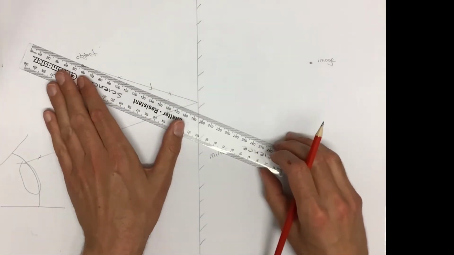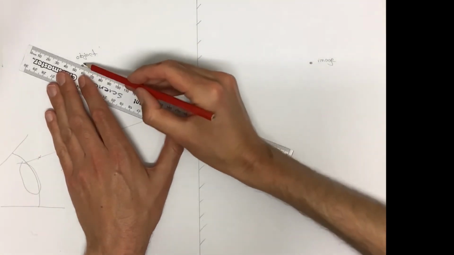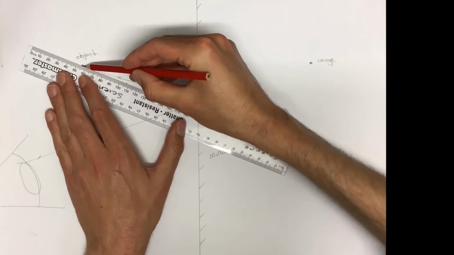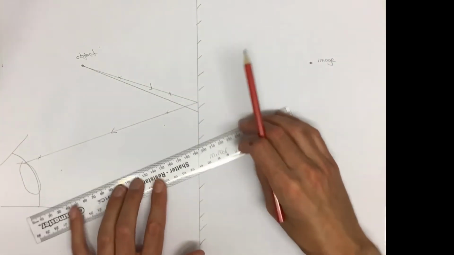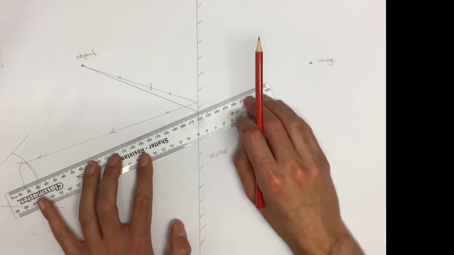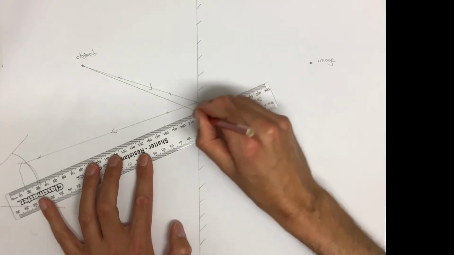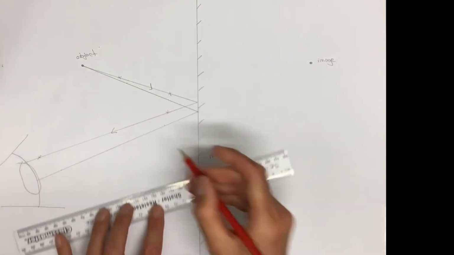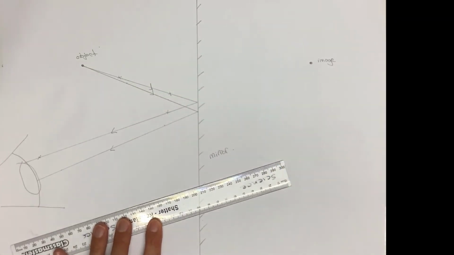I can now do the same thing for my second ray, starting from the object, going through those two points that I marked, hitting the mirror and then reflecting into the eye, and put the arrows on that to show which way they're going.